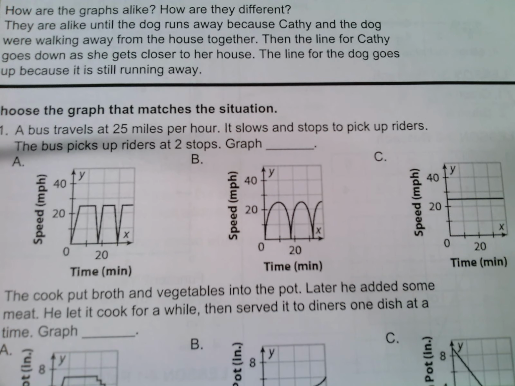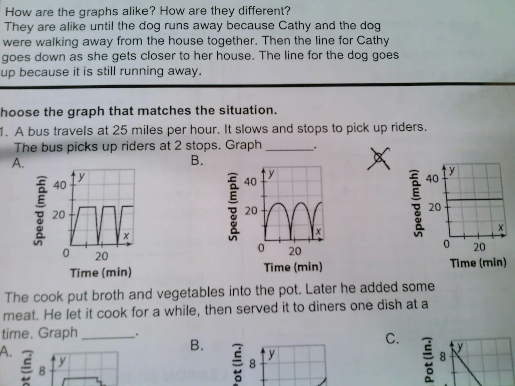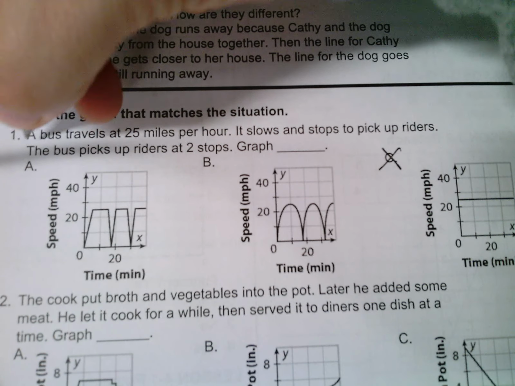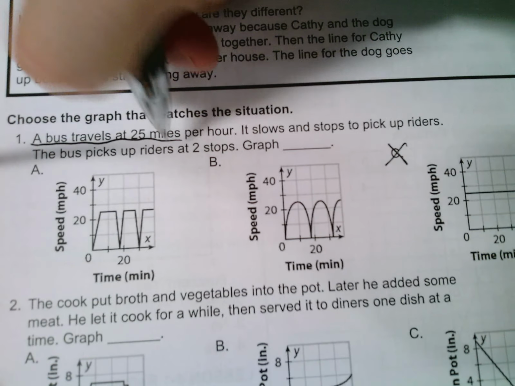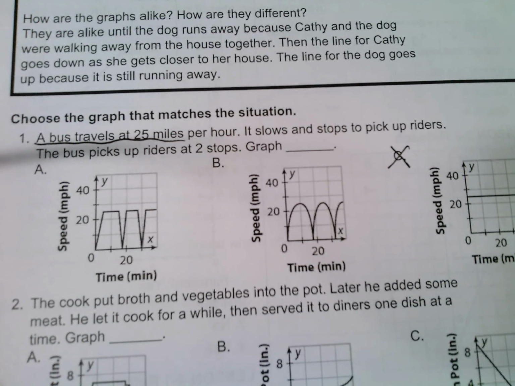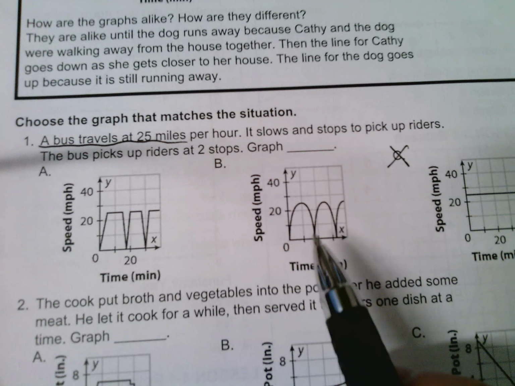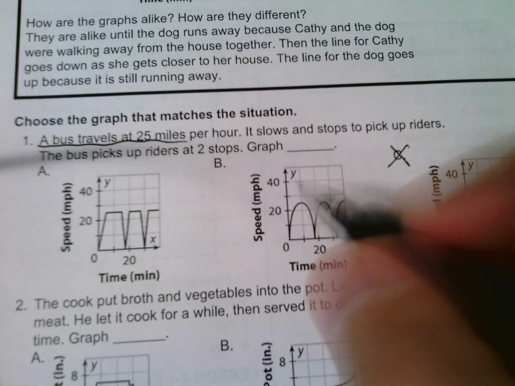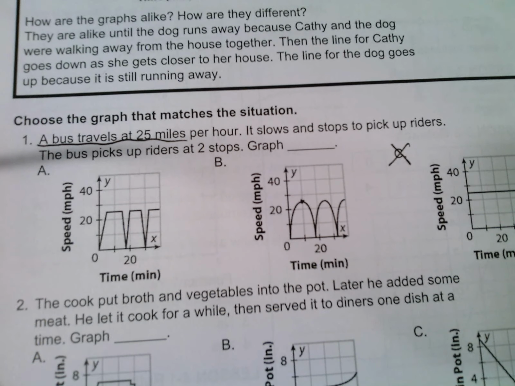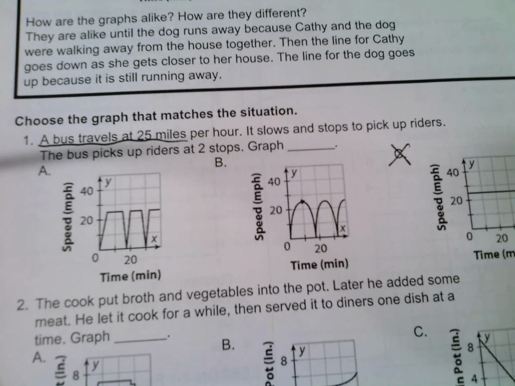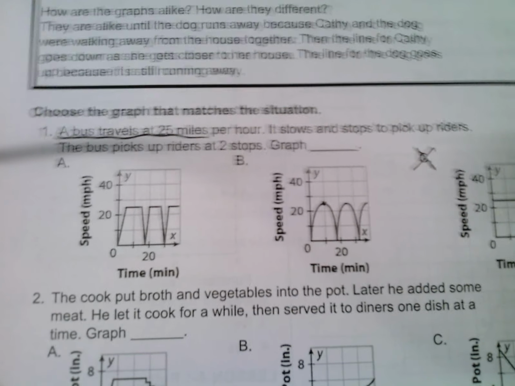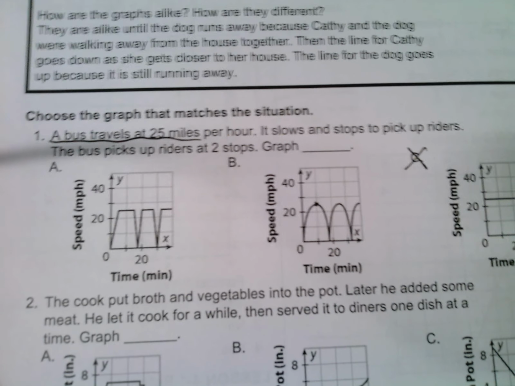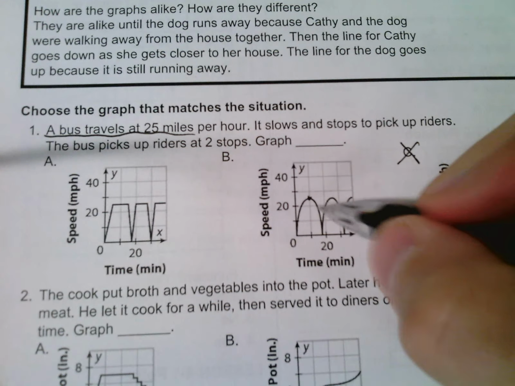All right, so I think we can safely concur that it's not C. And I'm going to underline one little section of this, and maybe this will help you out. A bus travels at 25 miles an hour. Does this ever travel at 25 miles an hour? It touches it, but it doesn't keep going. So think of it like this. If you were riding a bus and the bus driver sped up, hit 25 miles an hour, and then just let off the gas, and you slowly came back to a stop.